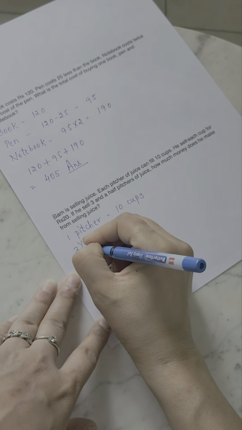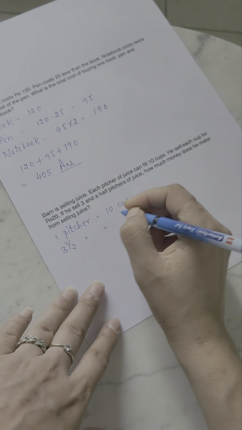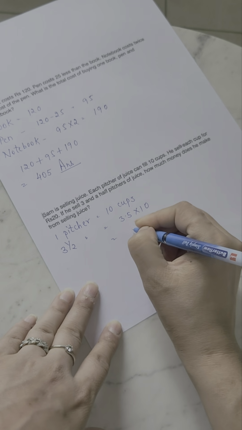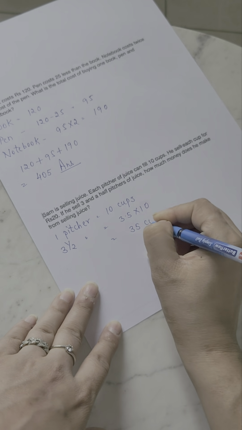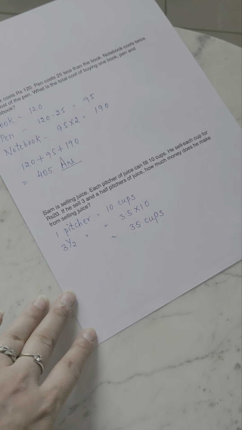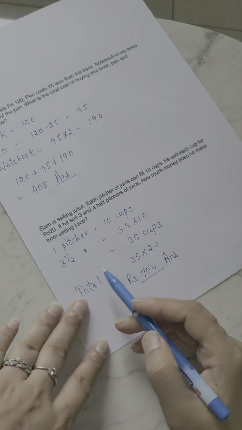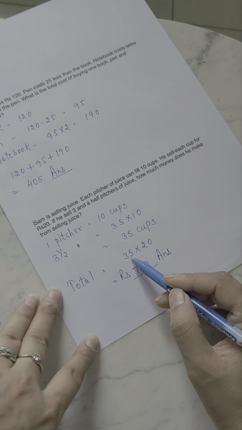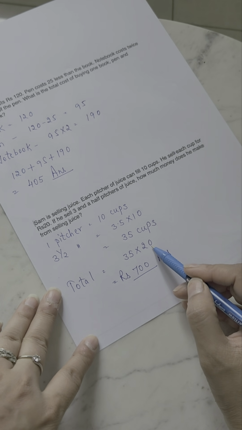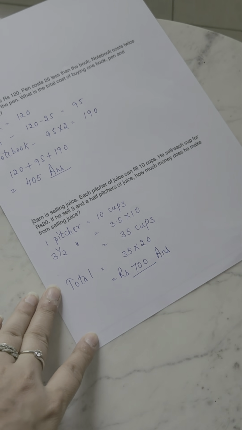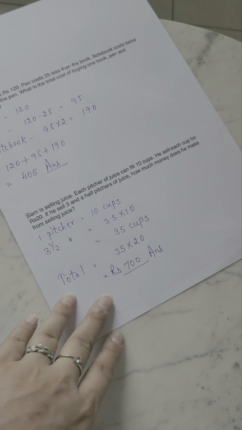So 3.5 pitcher will be 3.5 multiplied by 10, which makes 35 cups in 3.5 pitcher. So the total will be 35 cups multiplied by 20. So 2 multiplied by 35 is 70 and 0. So rupees 700 will be our answer.